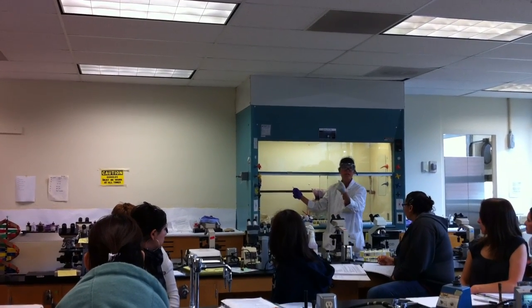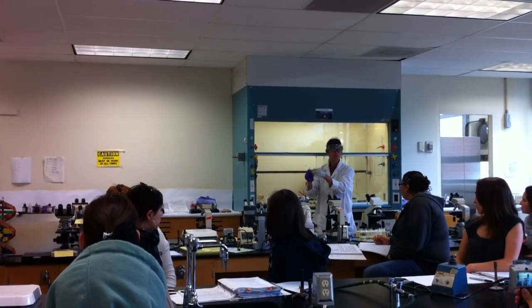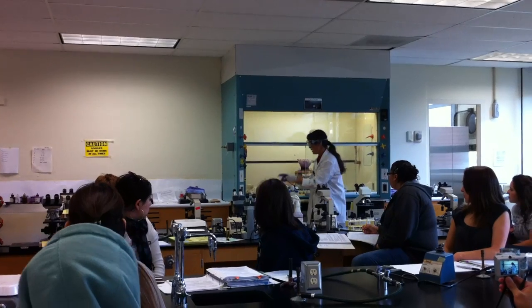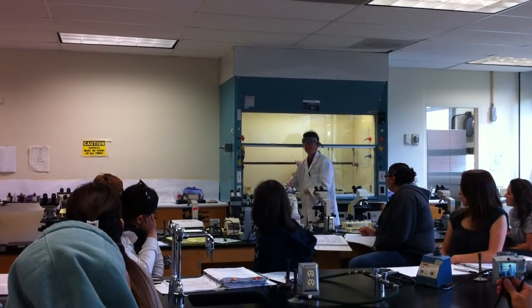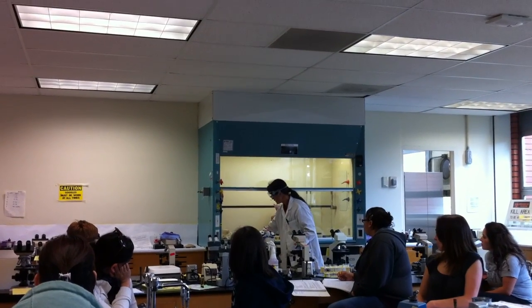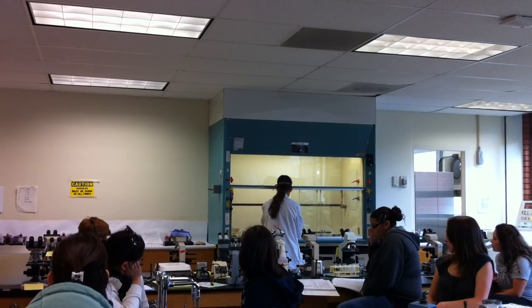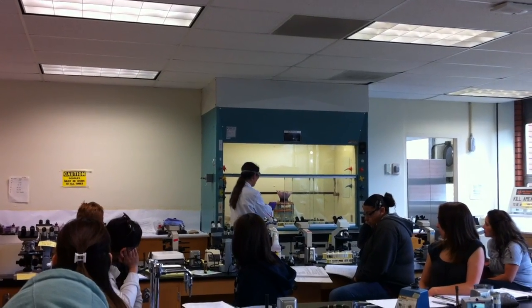Don't continue to grind it, because you'll make tiny glass particles that will plug the dropper tip. So one crunch, and then you want to tap it, and that will bring the glass particles away from the dropper tip. Then I'm going to add my alpha naphthol to my first tube.